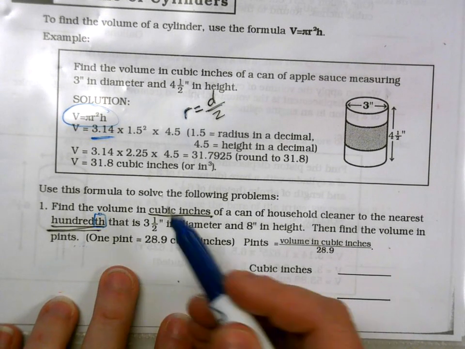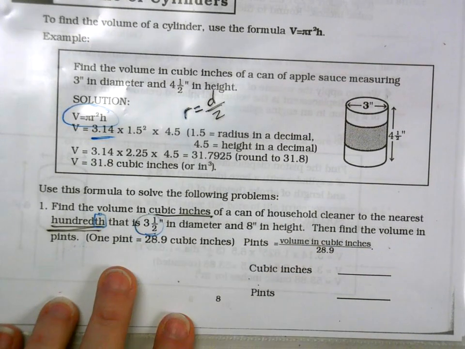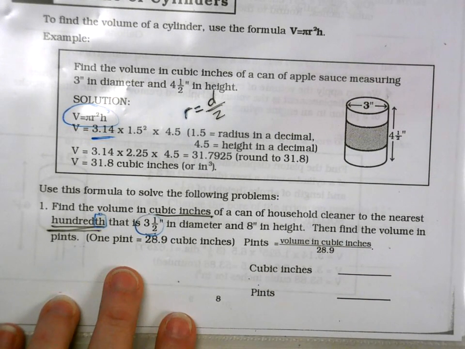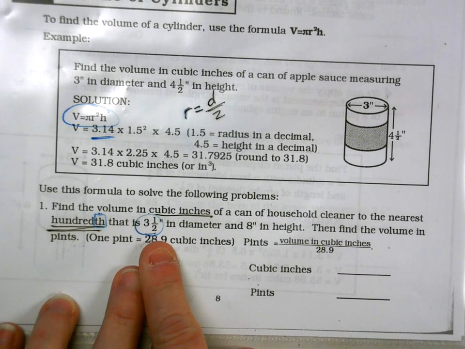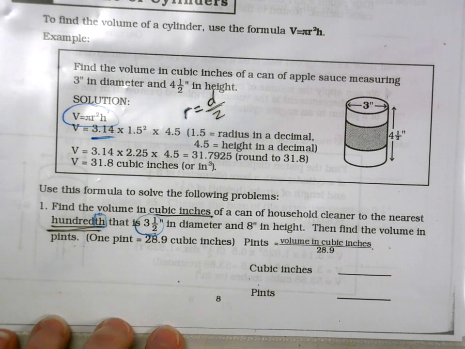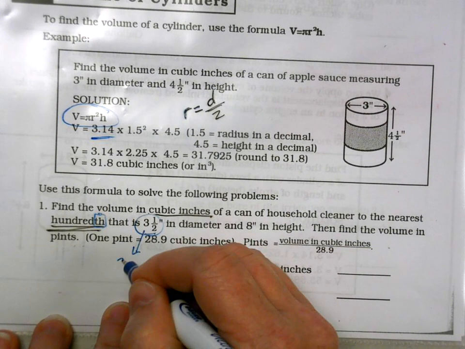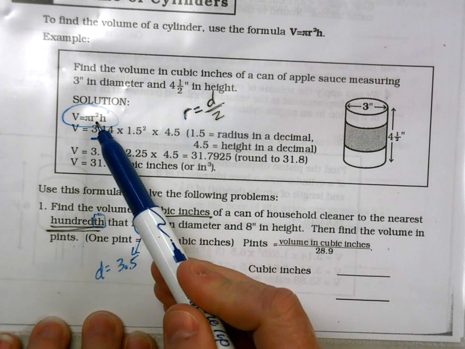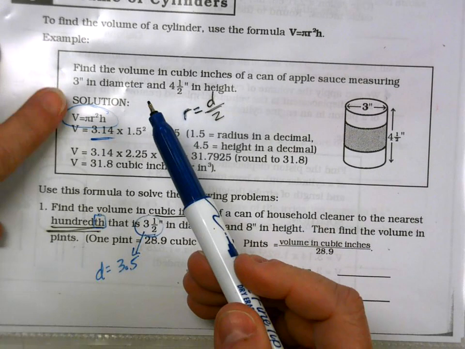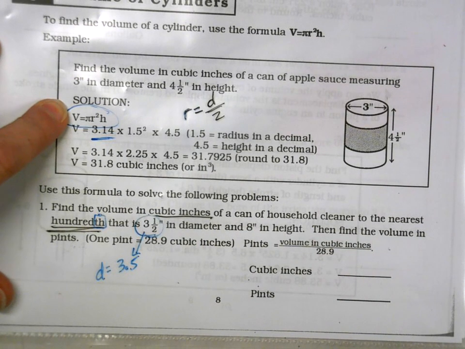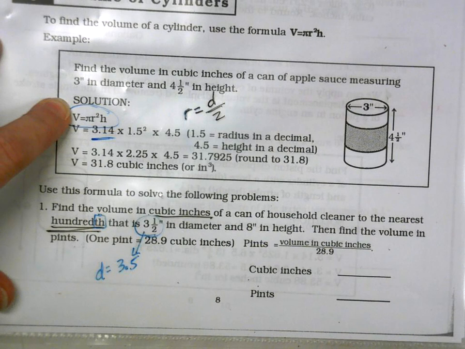So now we also need to convert everything in fractions to decimals. So we know that we're going to round to the nearest hundredth. And then we need to change 3.5 inches into a decimal. So how do we change 3.5 inches into a decimal? 3.5. So this equals 3.5, but it's the diameter. And remember, my formula up here calls for the radius, right? So the radius. So how am I going to find the radius if I'm only given the diameter?